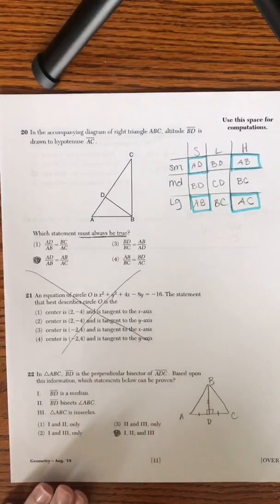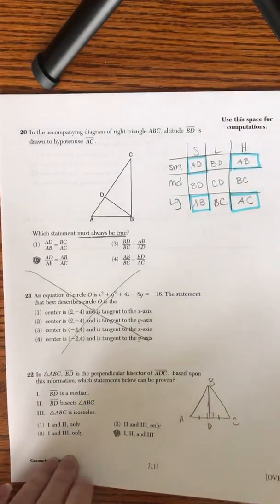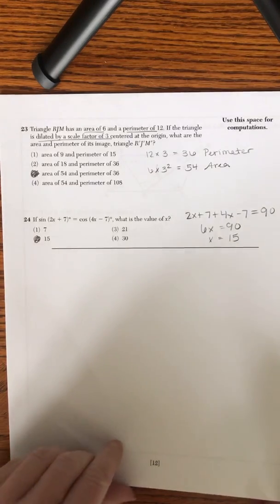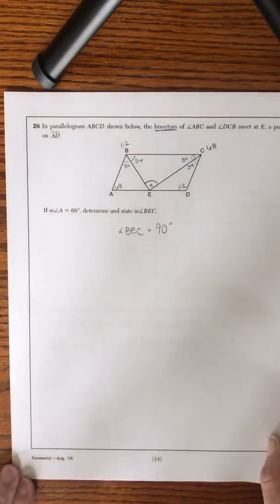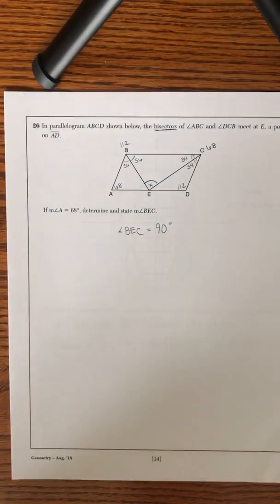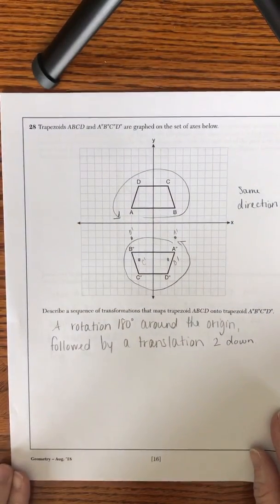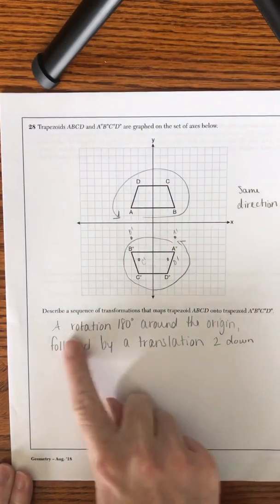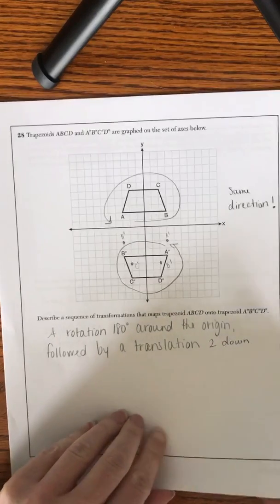17 is the chart to figure out which one is always true. 22, they're all going to work out. 23 is 3 and 24 is 2. Going to the free response. 26 is 90 degrees, and again, you can pause it to look at all the angles if you need to. 28, the direction does not change, so that means it's a rotation of 180. It puts us here, and then we translate it 2 down.